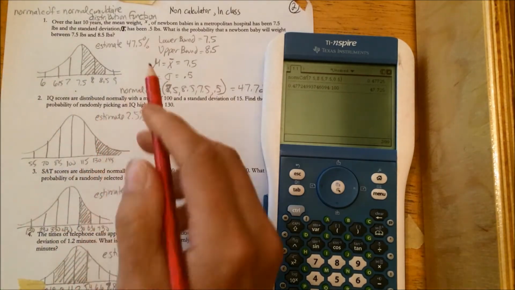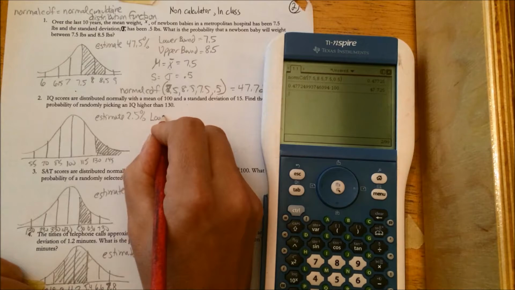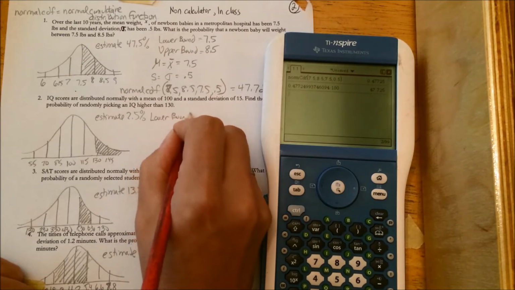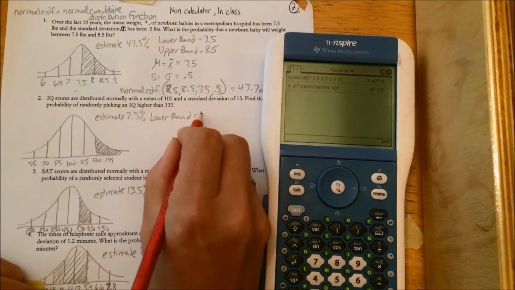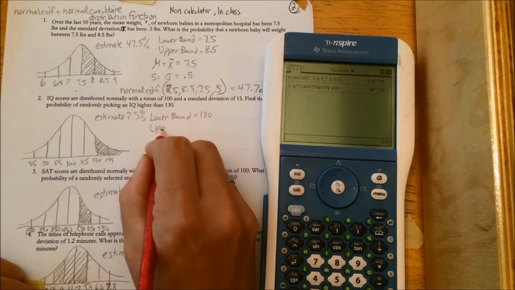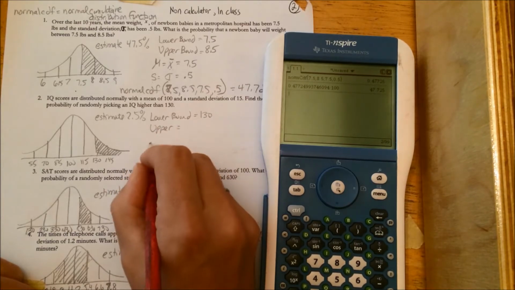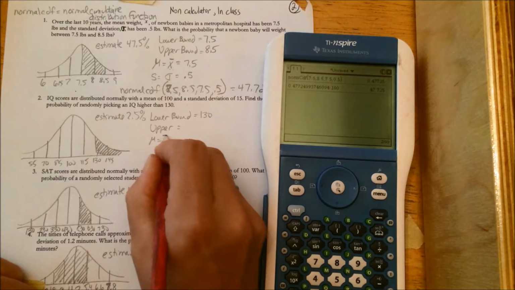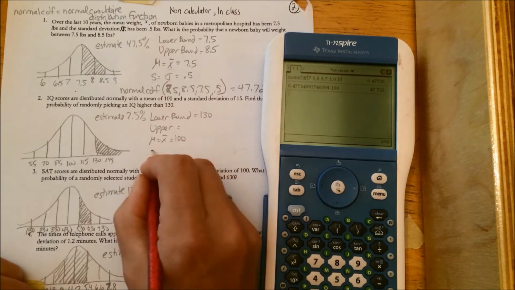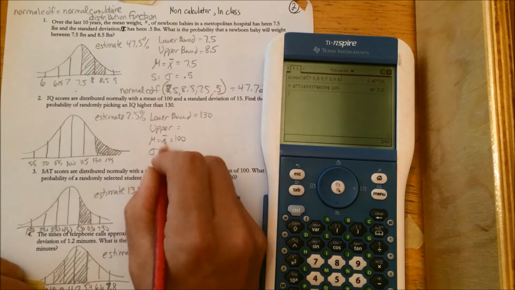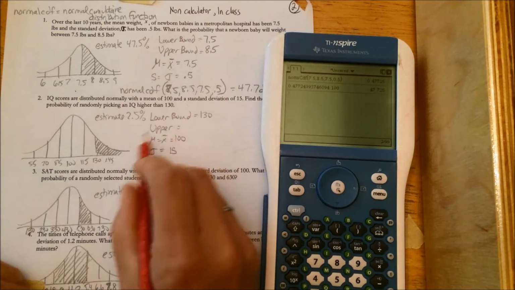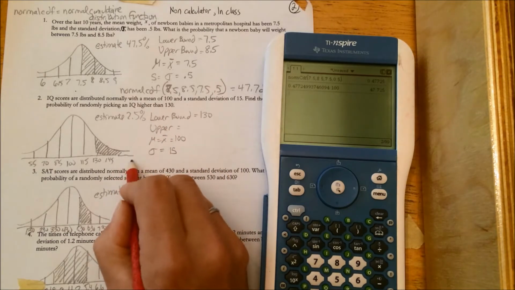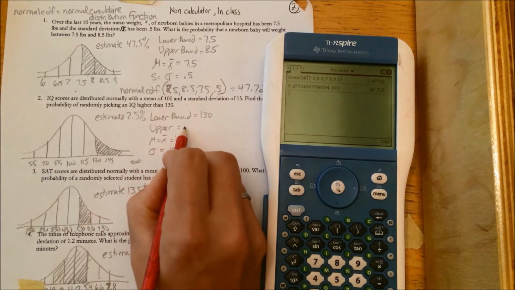For this one here, for the lower bound, it's the left-hand side of the shaded region, which is 130. The upper bound is the right-hand side. Now in this case, the standard deviation for this one is 15. The upper bound, notice how it doesn't end, so it ends up being positive infinity.